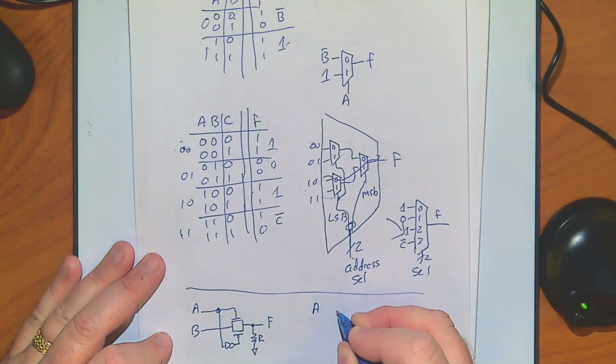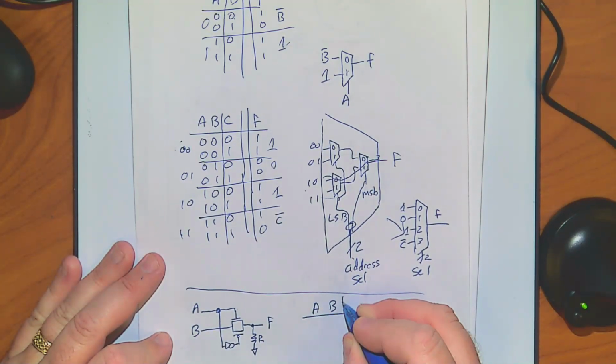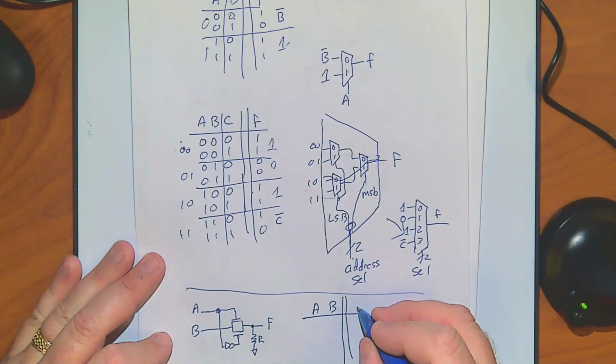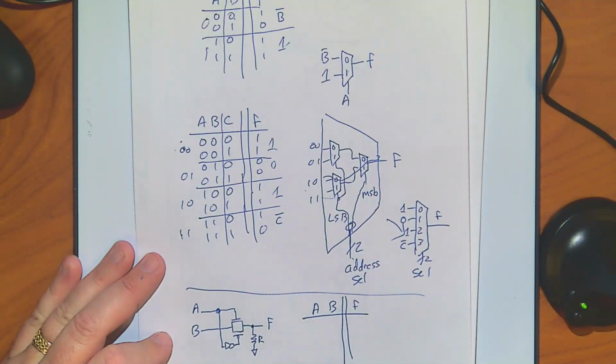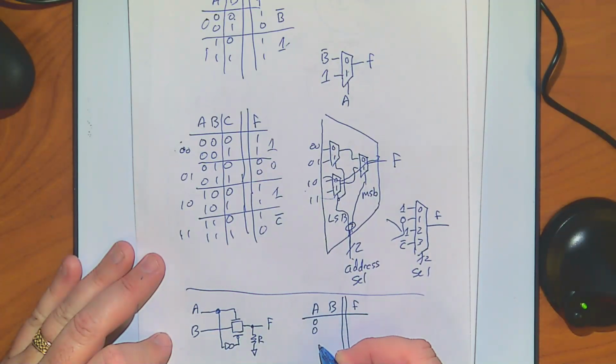So let's consider A, B, and what it's going to do for F. Now, A is kind of functioning like select. So we've got A, two 0s, two 1s, and B. Since A is basically my select, if A is equal to 1, this is open. Do we agree?